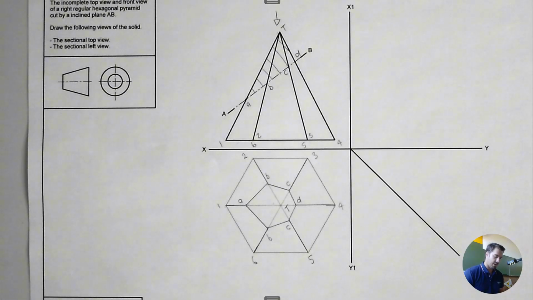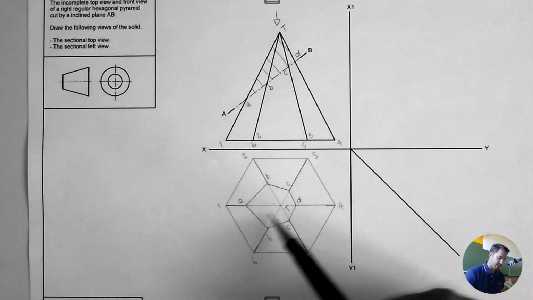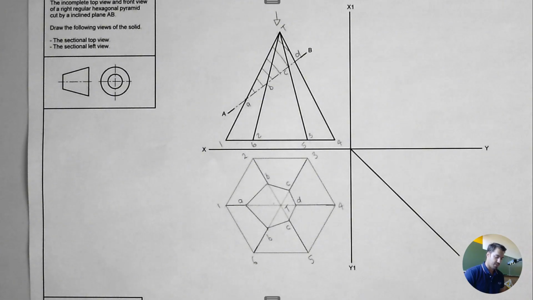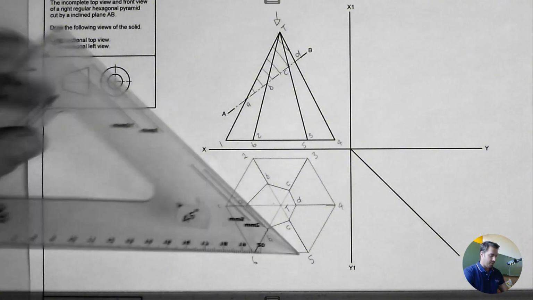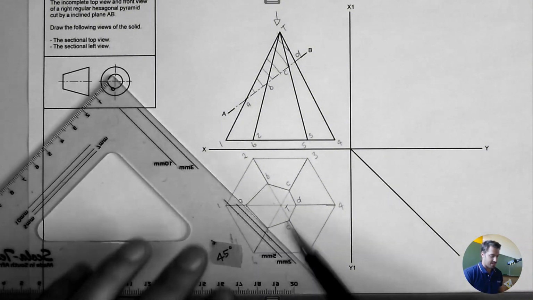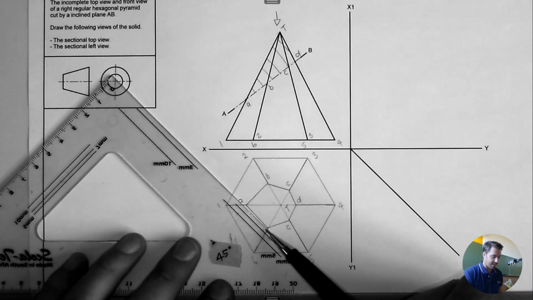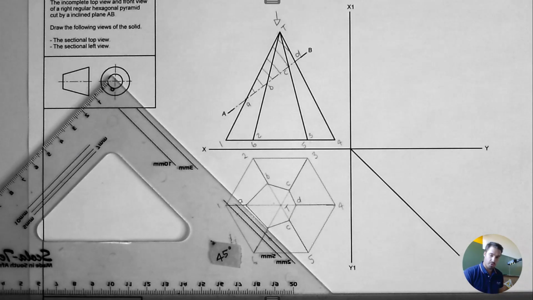Alright, so now we get to a point where we have to hatch and indicate the section here. The rule of thumb is that we hatch with a 45-degree angle whenever we can. If you put a 45 angle onto this drawing, you can see the AB line is extremely similar to the 45.